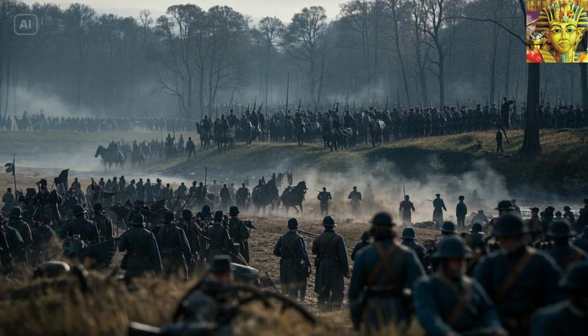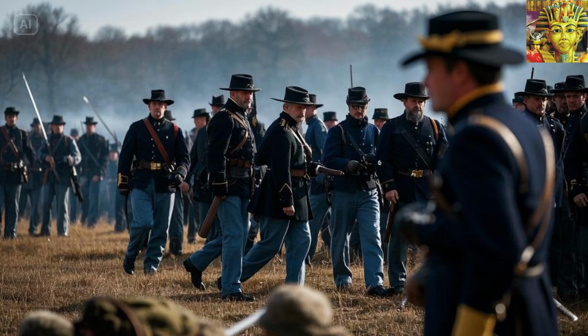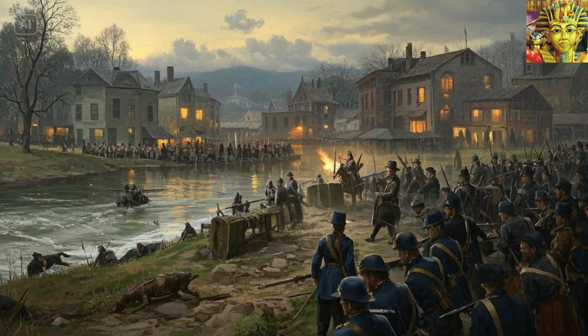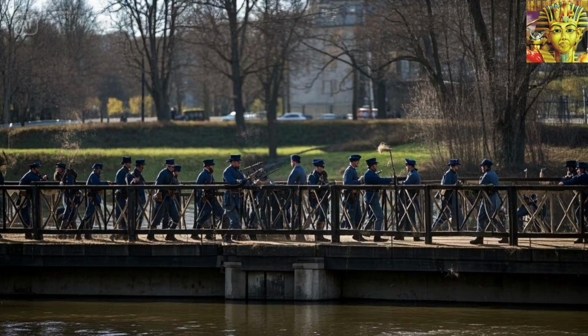The Battle of Fredericksburg had long-term consequences for the Civil War and American history. The Union's failure to achieve a decisive victory prolonged the war and increased the overall cost in terms of lives and resources. The battle also highlighted the challenges of conducting a successful offensive campaign against a determined and well-prepared enemy.